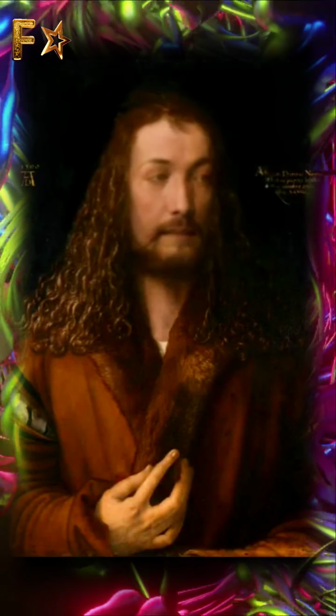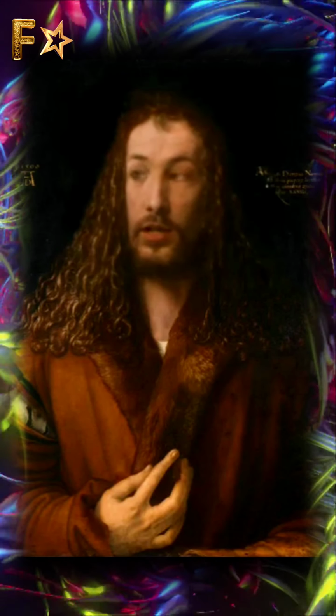The Latin inscription on the right side of the picture reads in translation, "Thus I, Albrecht Dürer from Nuremberg, painted myself with imperishable colors at the age of 28. This is already his third self-portrait, but the first to break so radically with the traditions of painting."